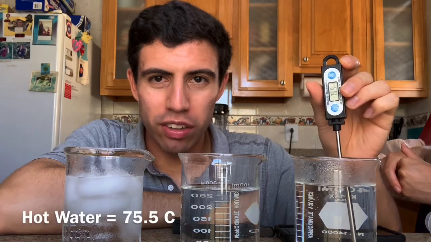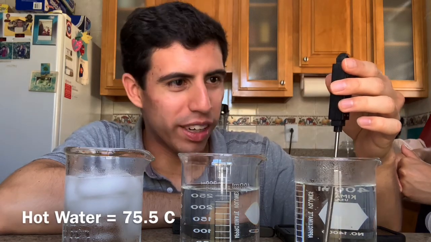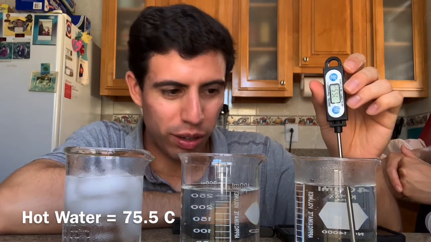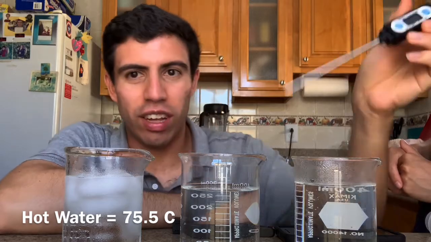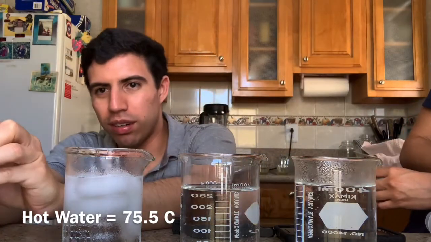So the temperature of the last one is 75.54. That's kind of what I got. So I'm going to just put it as 75.5 as you have it right now, so you can see that. And that's in Celsius. So 75.5. That's the temperature of the last one.